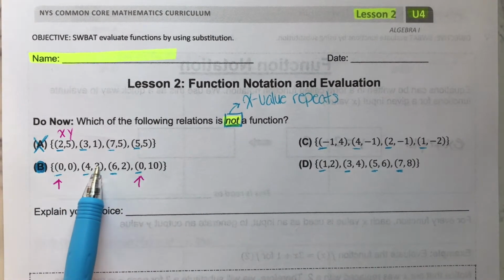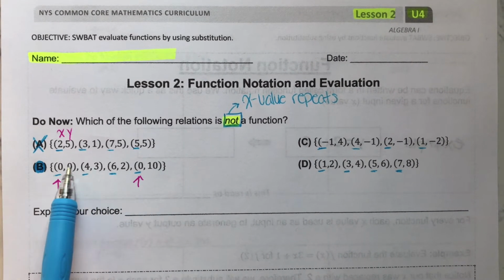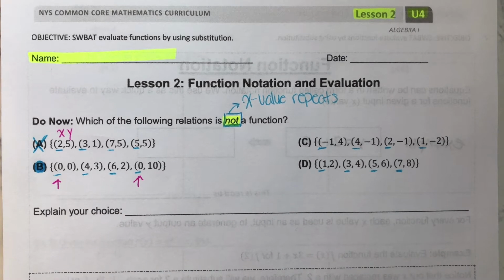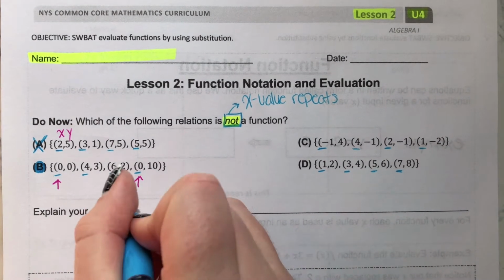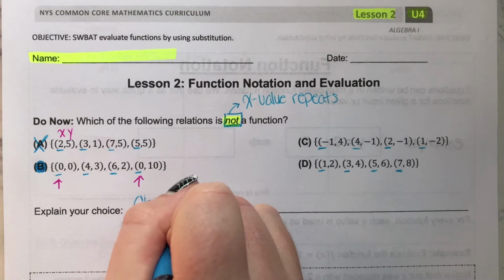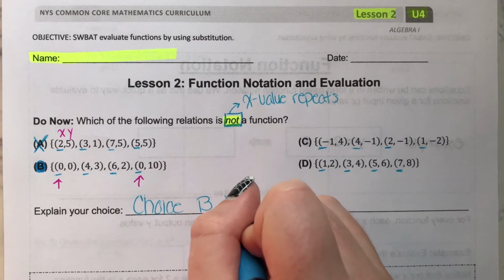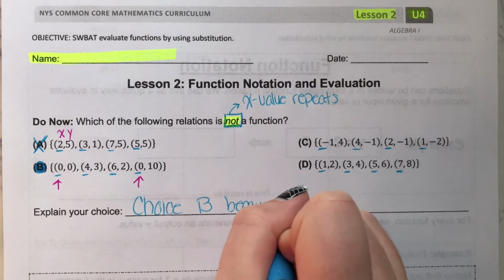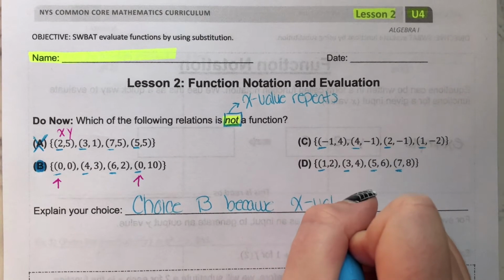A relation is a list of values, okay? It's making this relation not a function. So explain your choice. It's going to be choice B because the x value 0 is repeating.